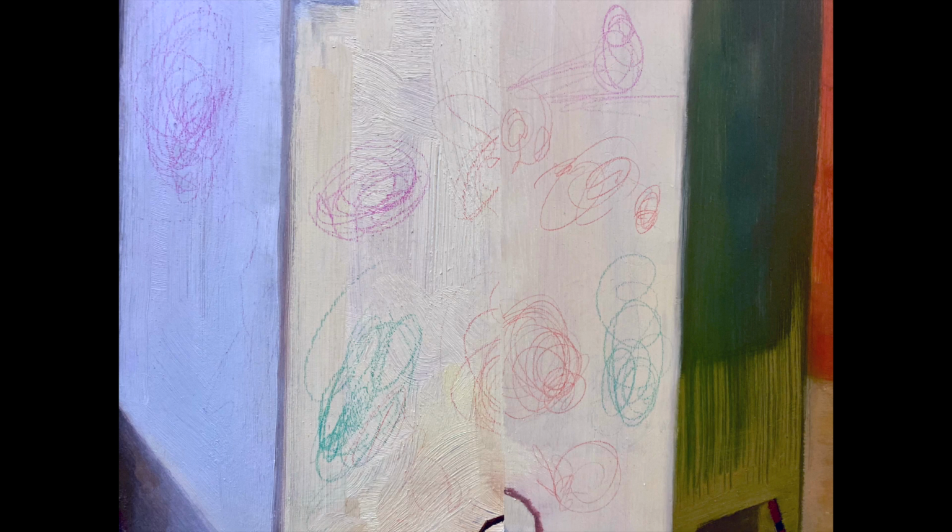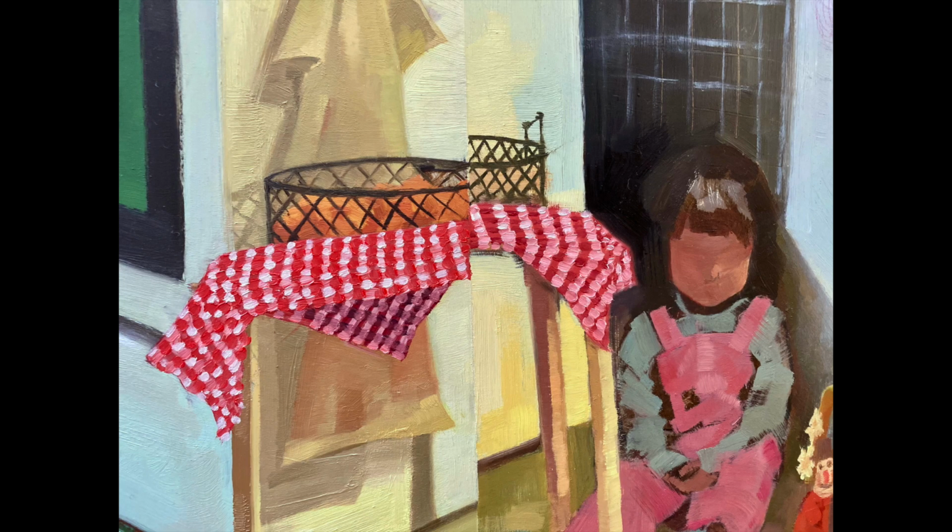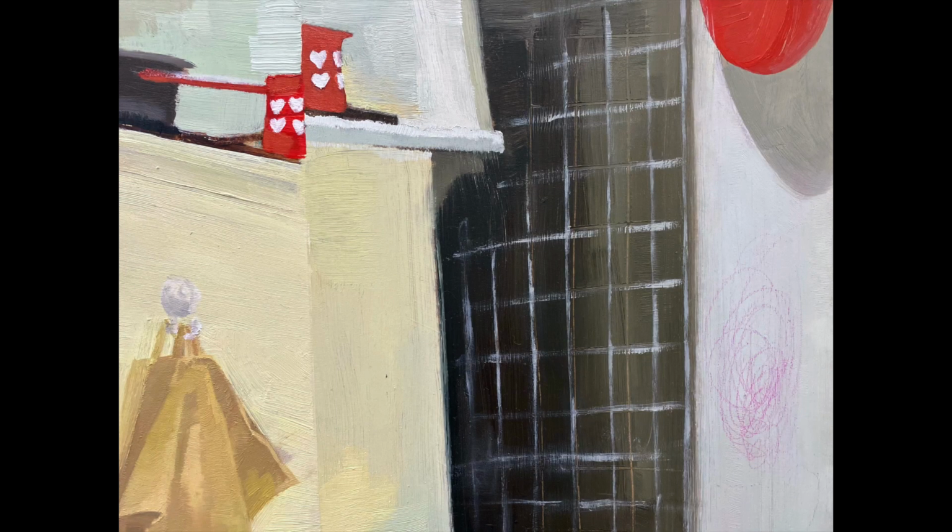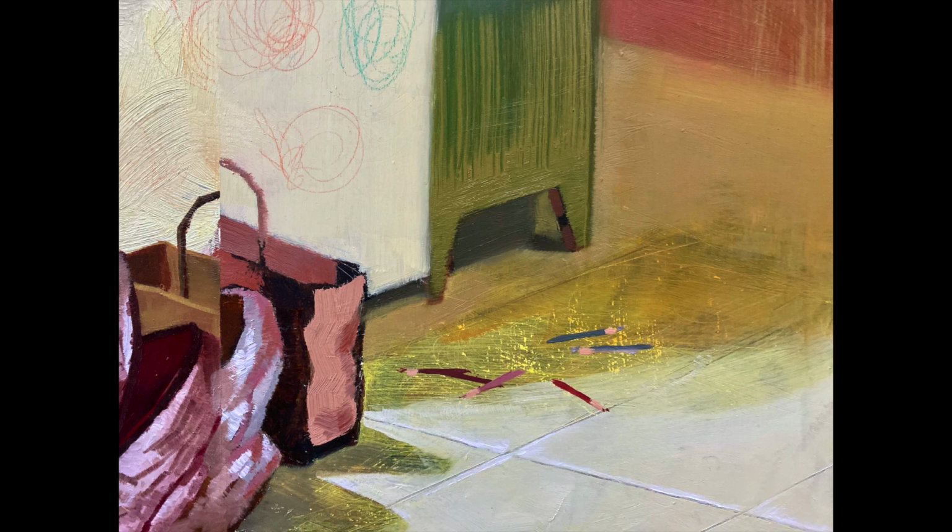I think that the positive part of this experiment was definitely the color, and it was really fun to play with this complex composition for me. And overall, I like it. There's some things that I wish I could have painted a little bit more freshly, but it is what it is.